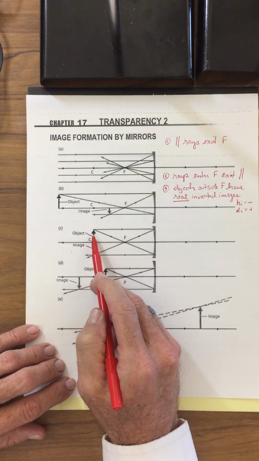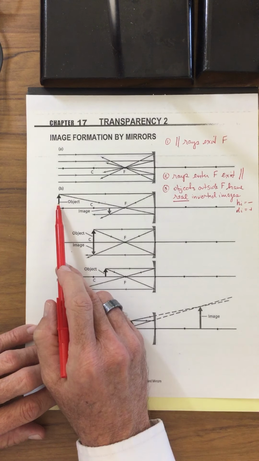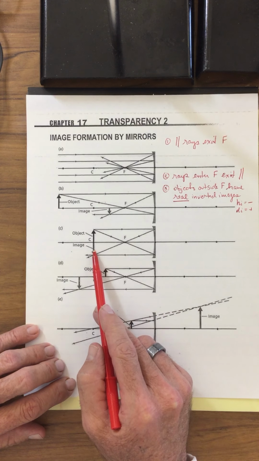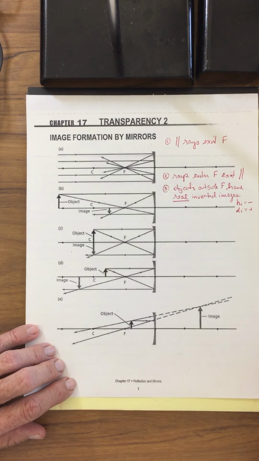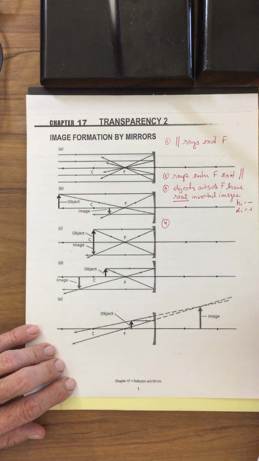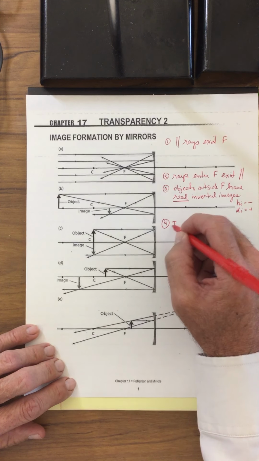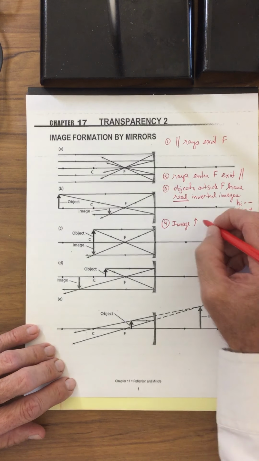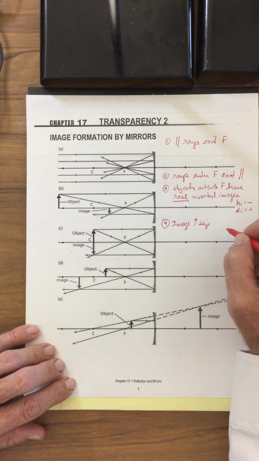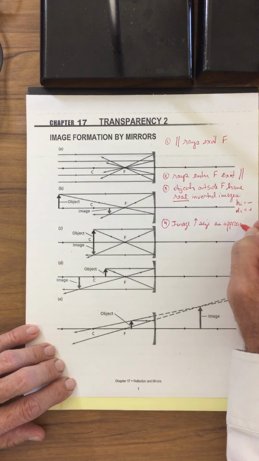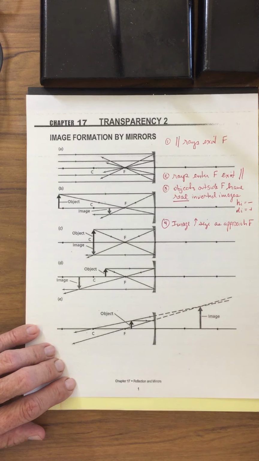So now with this next one, if you notice we're taking the object, we're moving it closer to the focal point. What happens to the size of the image? Next major point is the image is going to increase in size as you approach the focal point.